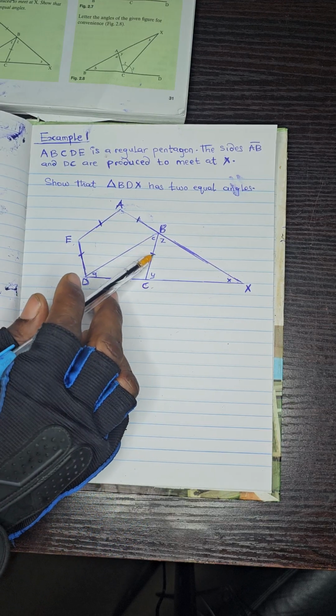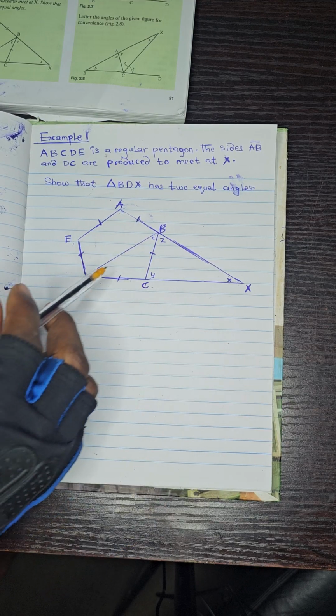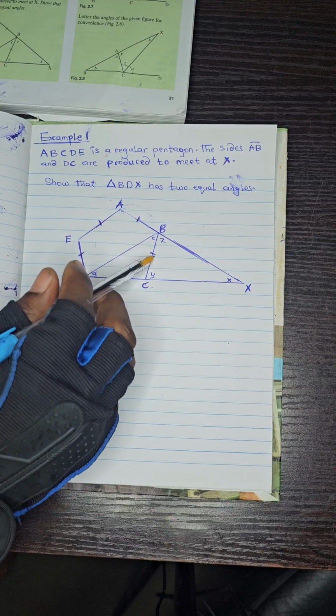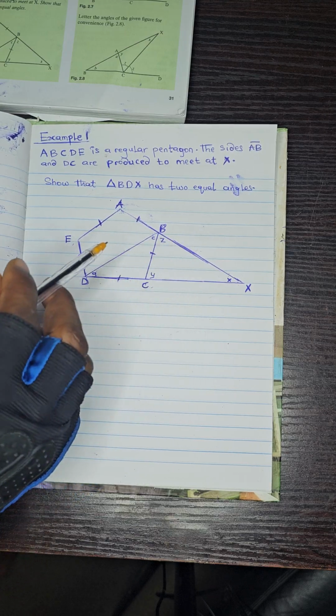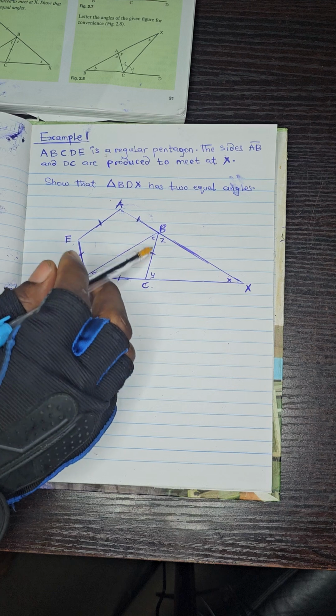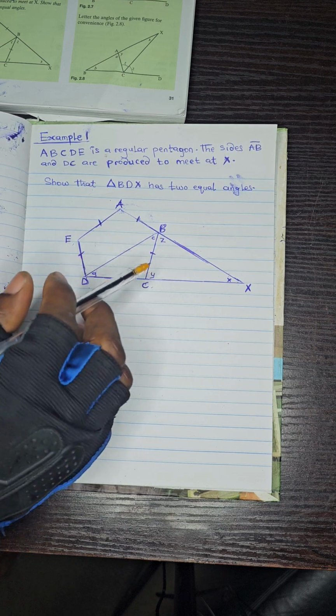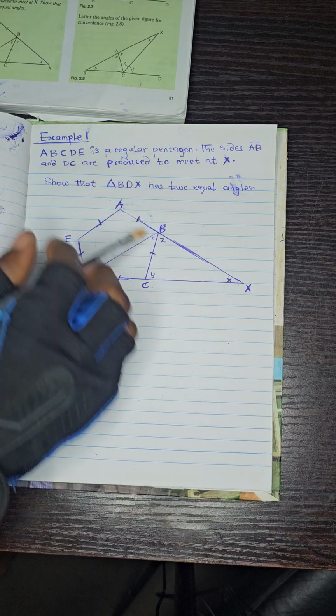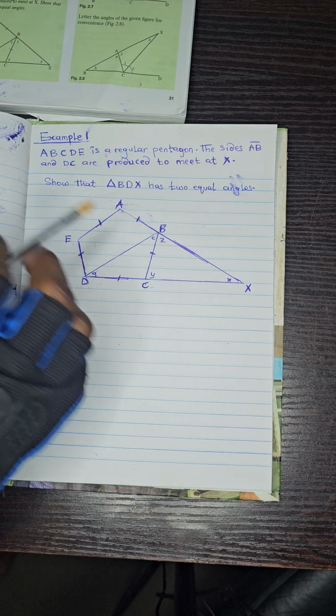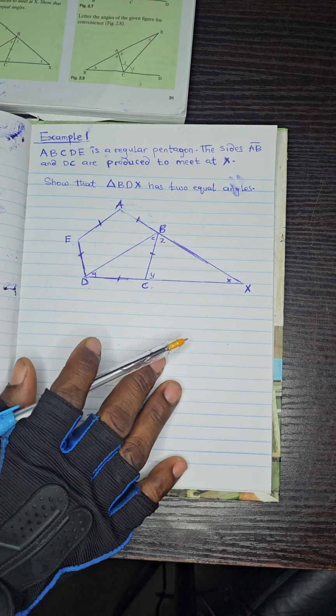So this line, take note of it. Another question you may ask me is, what if this line is equal and this line is equal? What do they do? It's simple. They will use one line for one pair, but if they want to show that another pair is equal, they will use a double line. So wherever you see a double line, know that those sides with double lines are also equal. These are the simple tricks that you need to know.